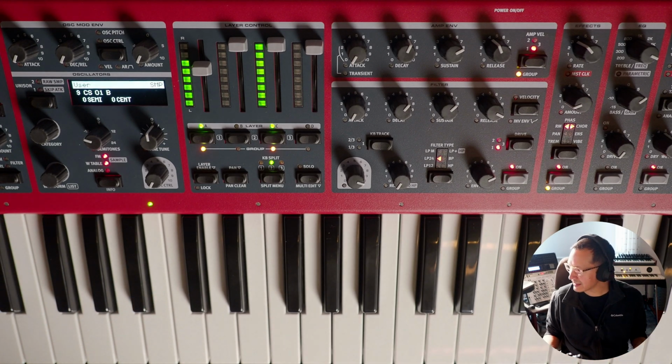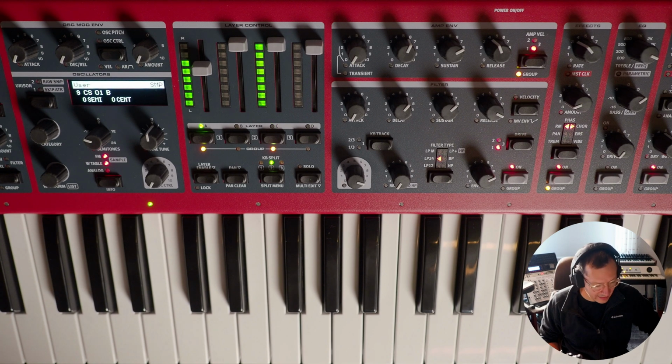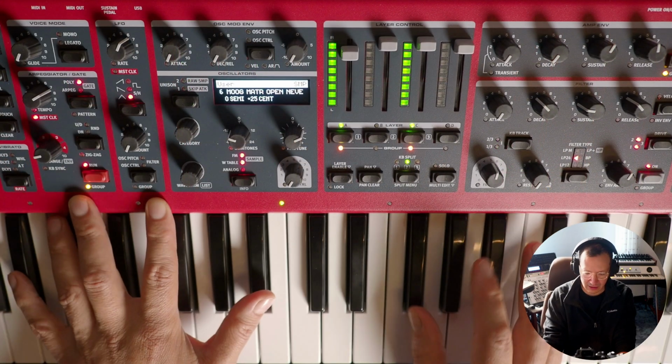Super cool to be able to sample old sort of vintage synths that are doing all kinds of weird stuff and get them into a playable polyphonic state, and then be able to process them with all the EQs and delays and everything else that's here. Also being able to arpeggiate them, for example, I'm sure would be very interesting. So let's give this a shot as maybe an idea to start a track.